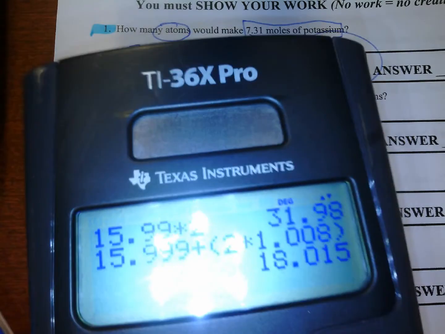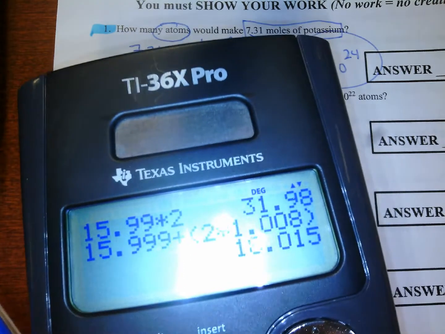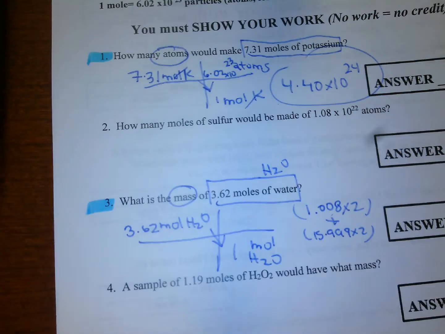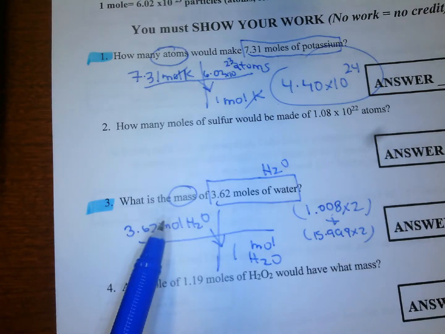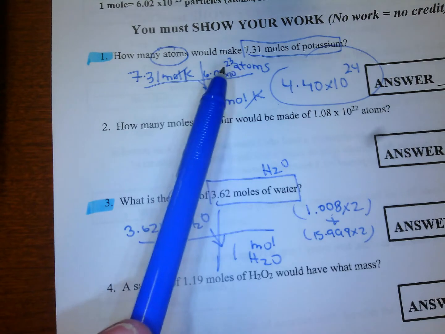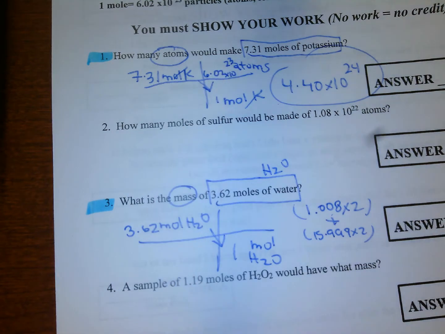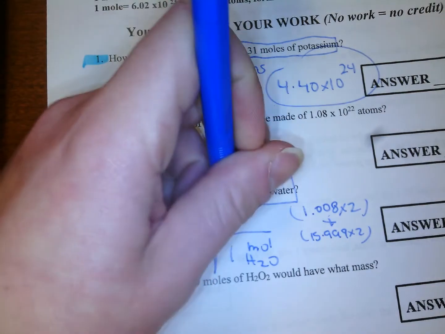And the molar mass of water is 18.015 grams. Be sure that you are reading the question. Some of you are going to be like, why can't I put Avogadro's number? Because it's not asking about the number of atoms. It's asking about the mass. You need to read the questions carefully in order to set them up right.